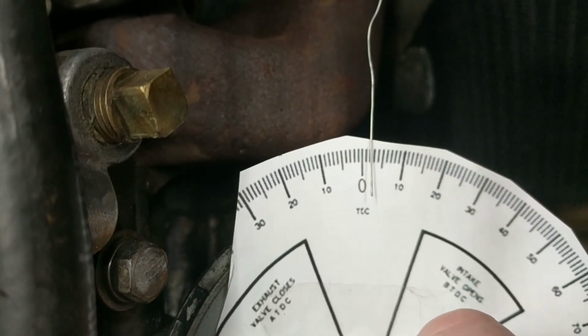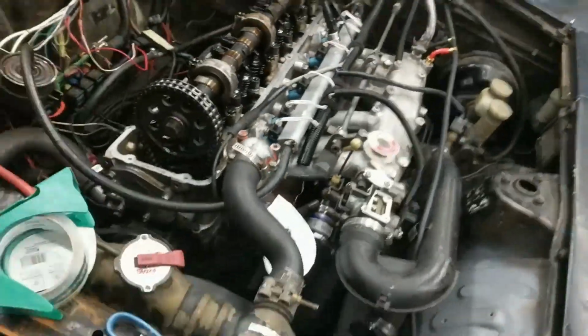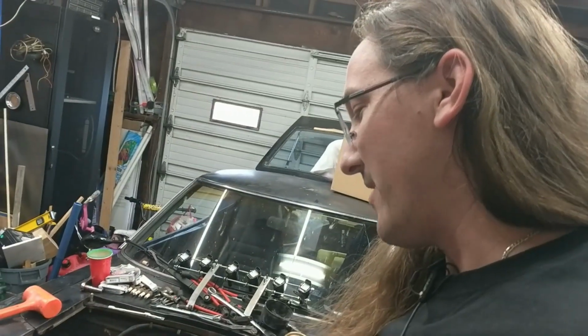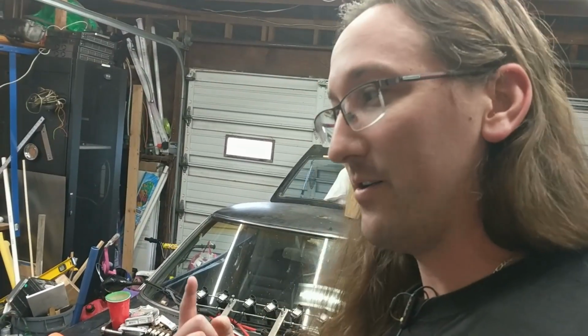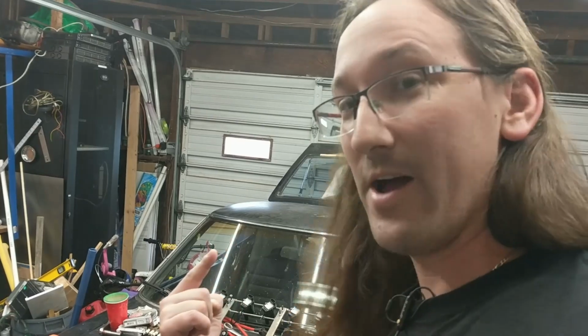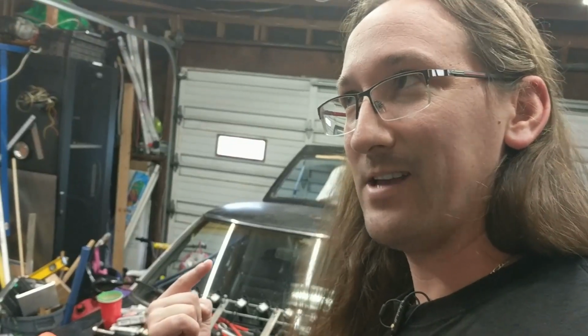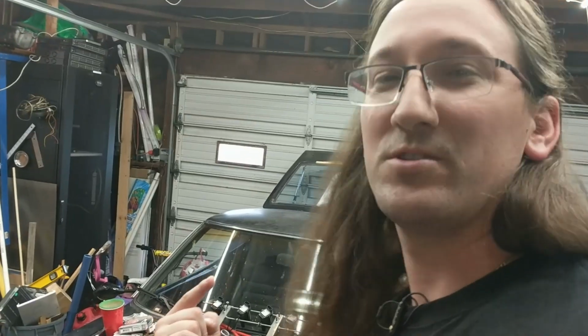Now keep in mind, this is just static play. What also happens when the engine's running, and this is actually a known issue with these cars to a degree, pun intended maybe, is that the distributor shaft does not stay in one spot. It's not stable.